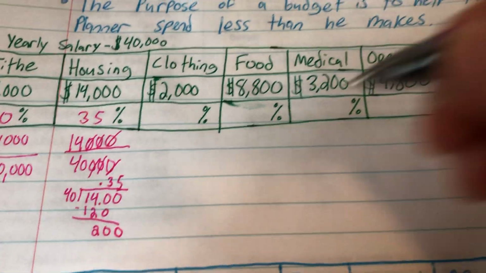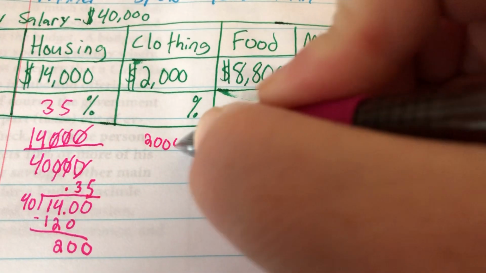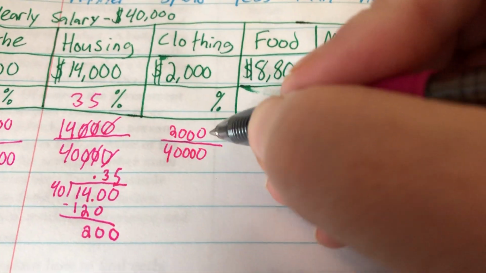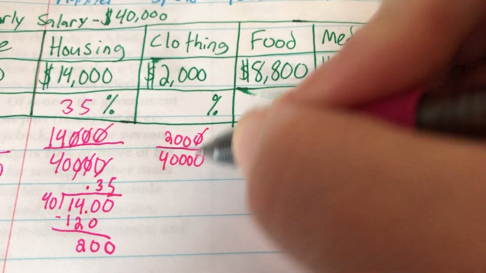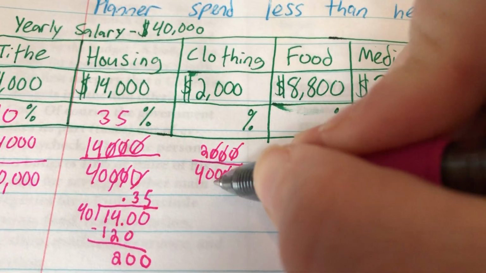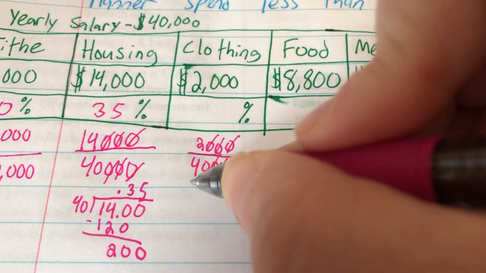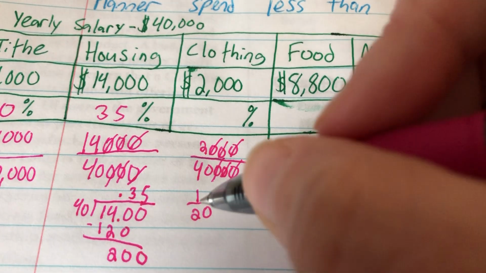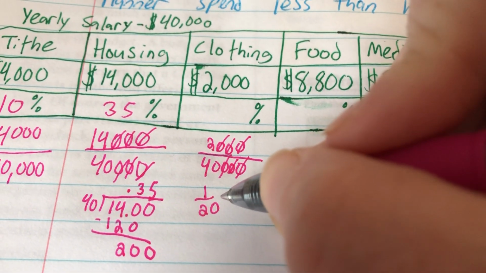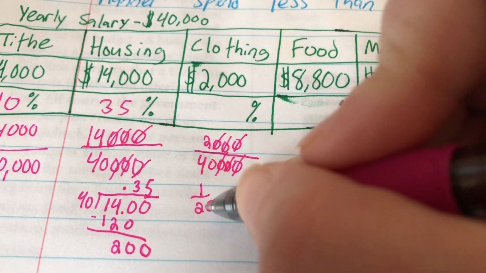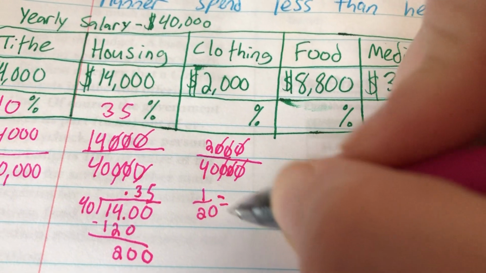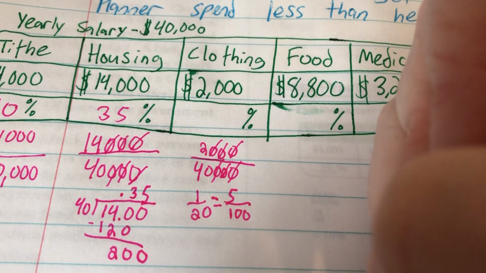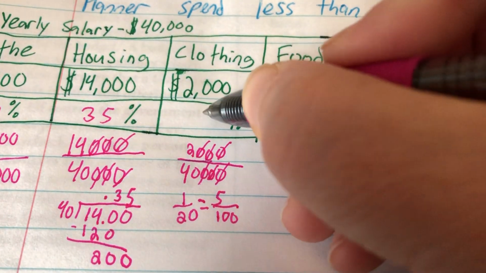Okay, clothing they spend $2,000 on. So 2,000 over 40,000, and I do the same thing. I get rid of the same amount of zeros on both sides. So 1, 1, 2, 2, 3, 3. That's 2 over 40. I can reduce that to 1 over 20 because 2 goes into both of those. 1 over 20, I know, I can make that into 100. So if I times that by 5, I get 100. Times that by 5, I get 5. 5 over 100. 5 over 100 as a percent is 5%.